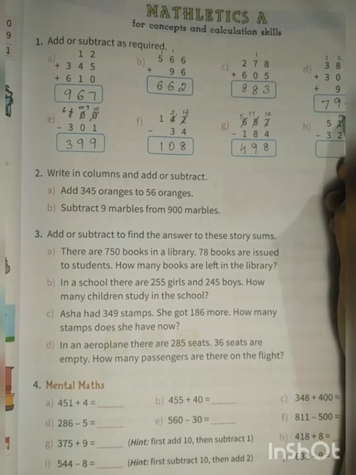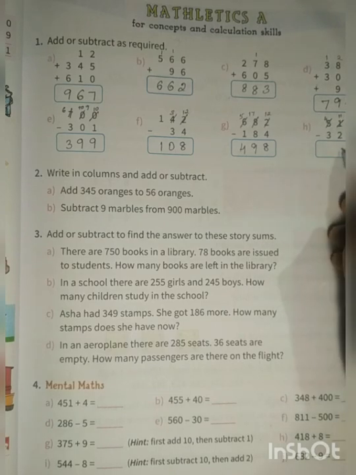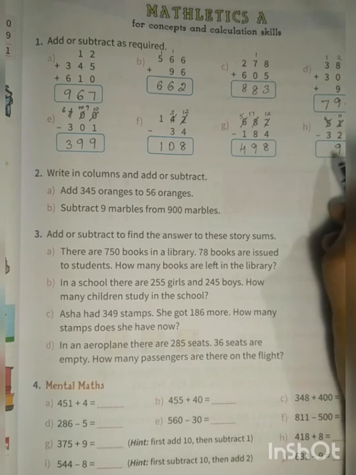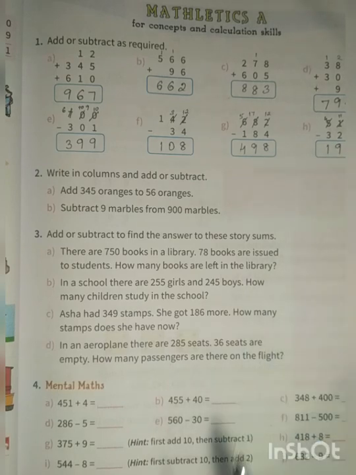1 minus 2 cannot. So this becomes 11 and 4 here. 11 minus 2 is 9. 4 minus 3 is 1.